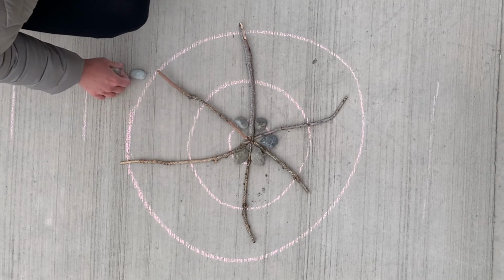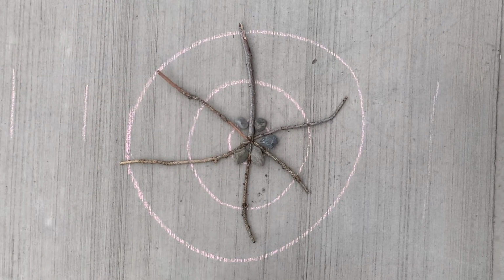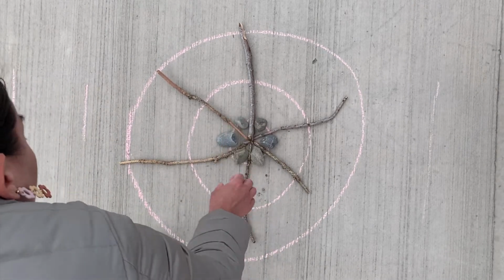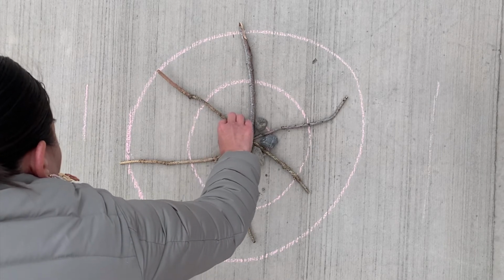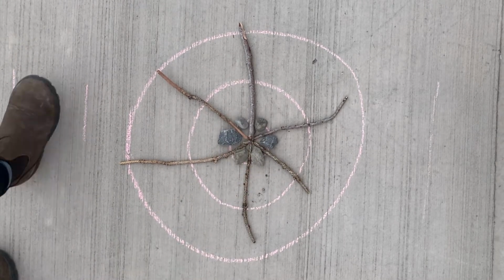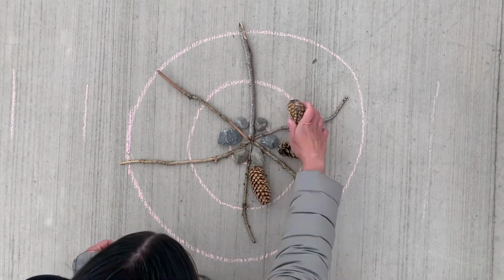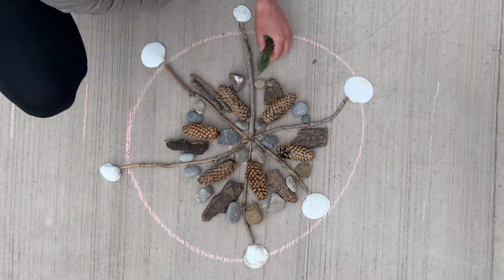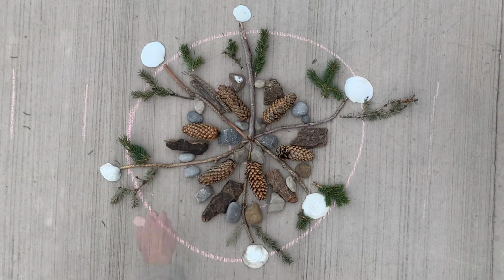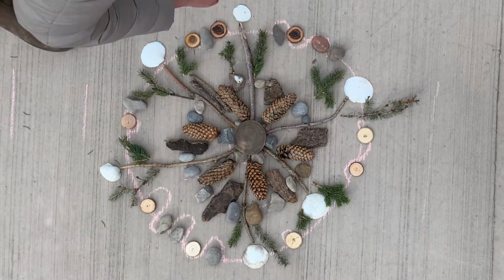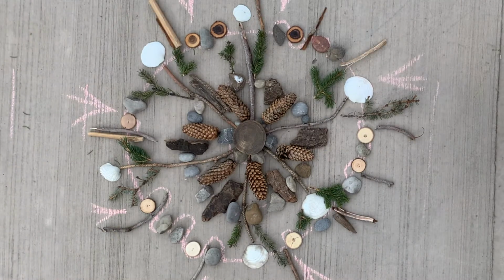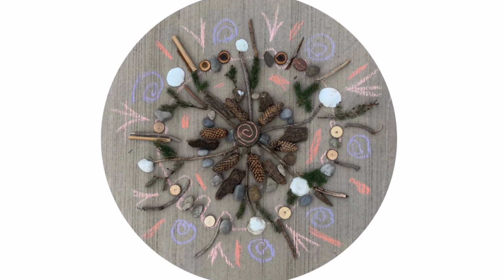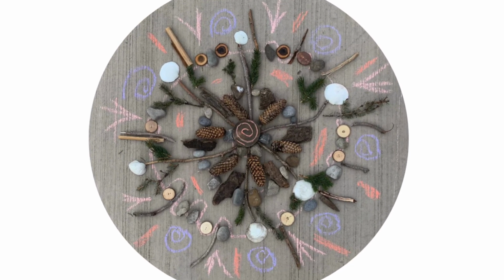And remember, we're trying to make artistic decisions, so you're definitely encouraged to change things up and try out different things and different placements of your objects as you're creating your mandala. All right, so here we go into speeding up mode. Use your sidewalk chalk, if you're using it, to add some interest on the sidewalk behind your mandala or even on the objects themselves. And there's my final product.